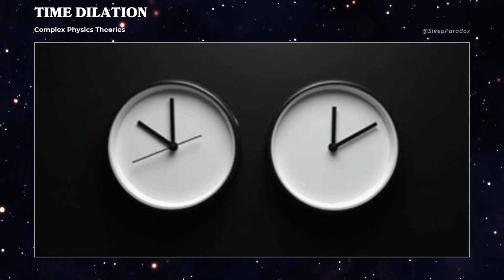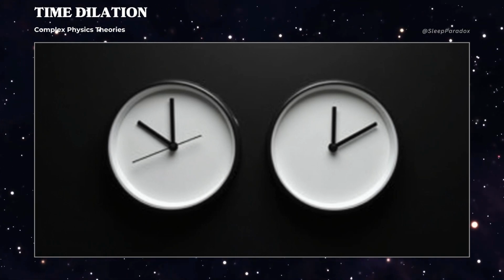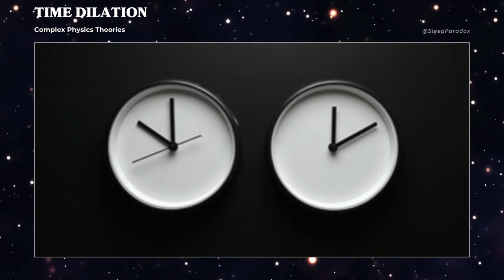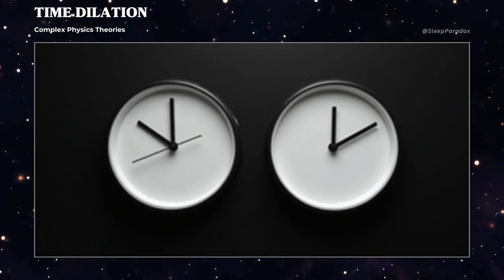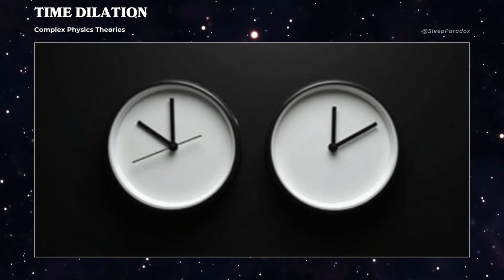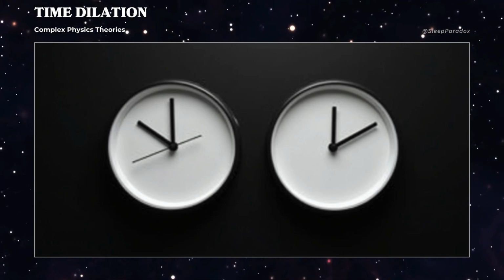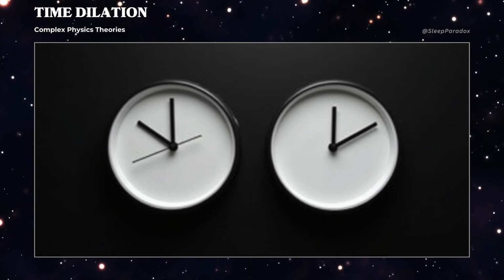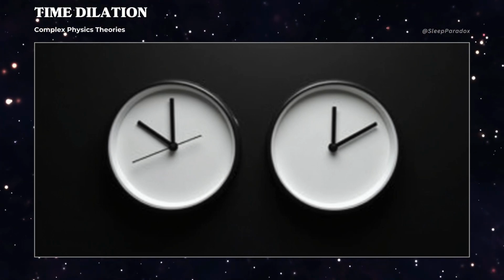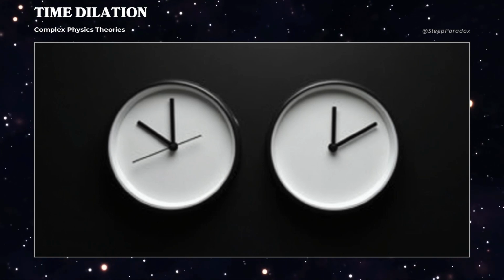Imagine two twins. One stays on Earth, while the other travels on a high-speed journey into space, then returns. According to special relativity, the traveling twin experiences less time during the trip. When they return, they are younger than the twin who stayed on Earth. It's not a trick, it's a consequence of how motion affects time.